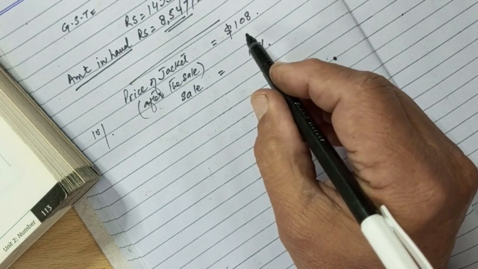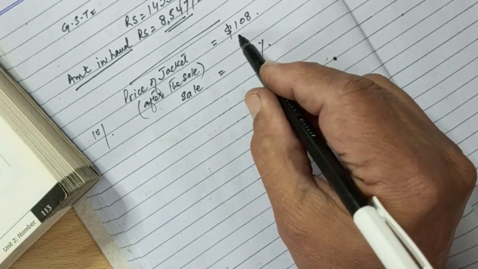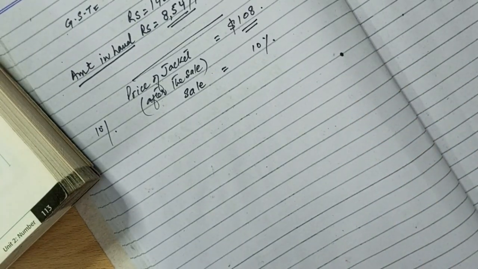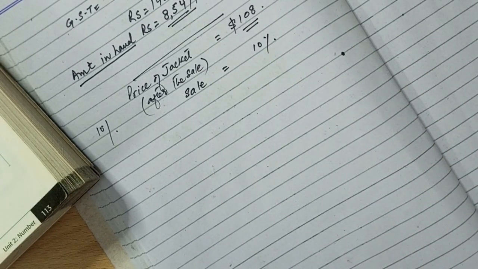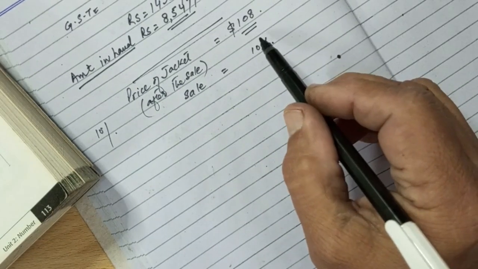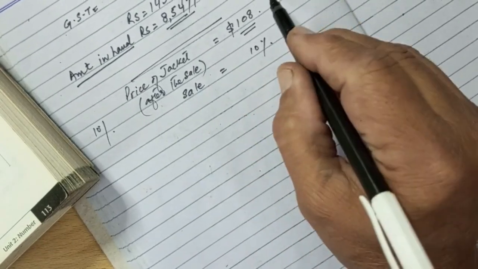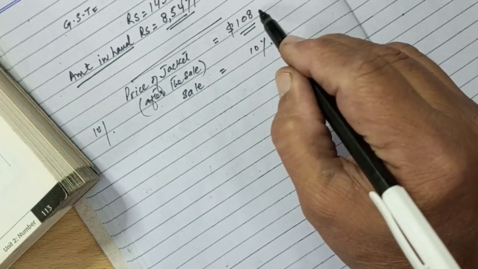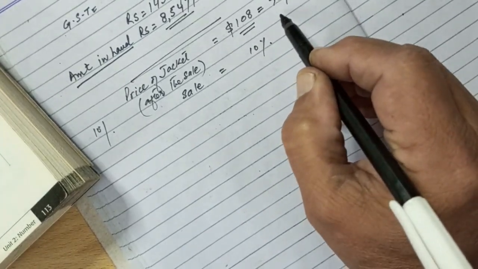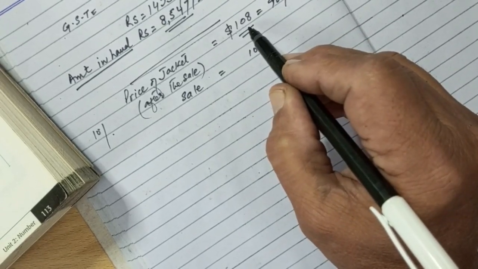This is the new cost after the sale. Now this cost is 90% of what it was before, what it was 100% before the sale. Now this price $108 is 90% of the original price which was before the sale.